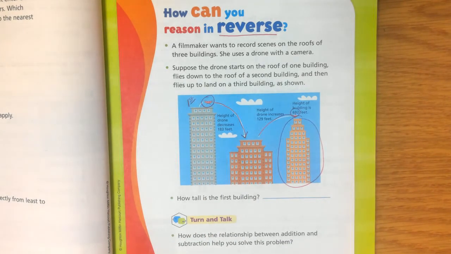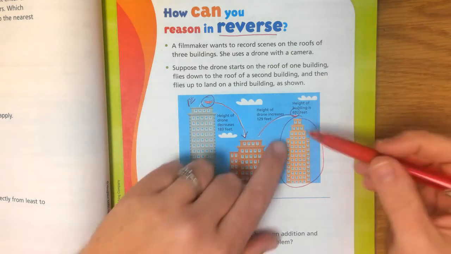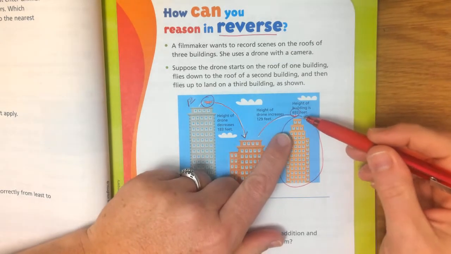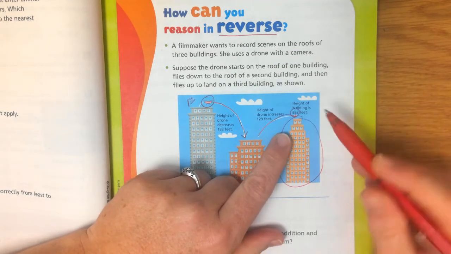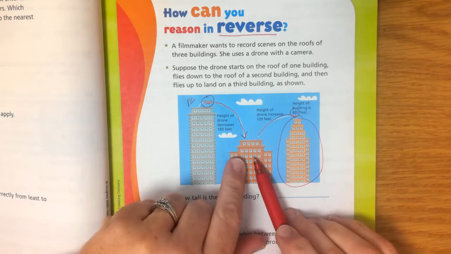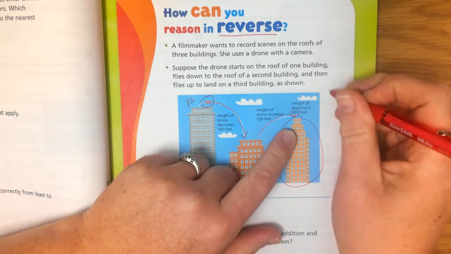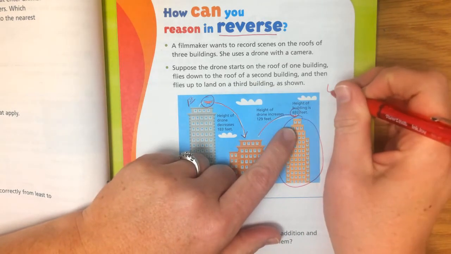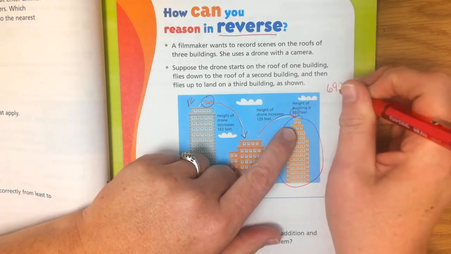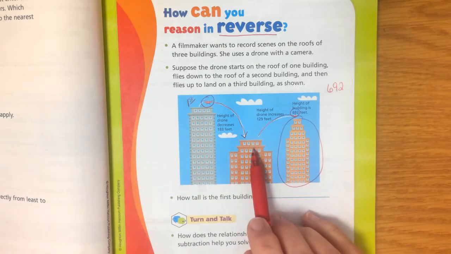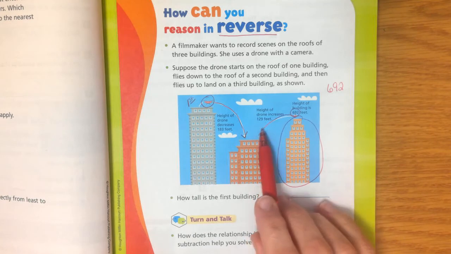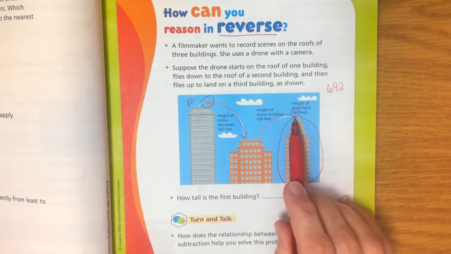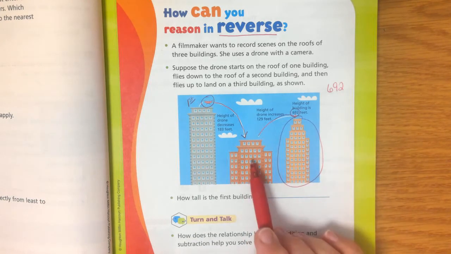So let's think in reverse. Because we know the height of the 3rd building, we can figure out the height of the 2nd building. If we know that the height of the 3rd building is 692 feet, and when the drone landed on the 2nd building, the drone had to go up, it increased 129 feet. So look, this building is shorter.